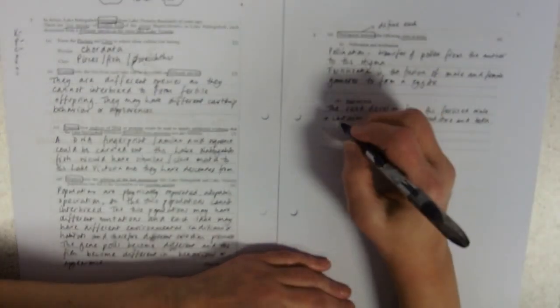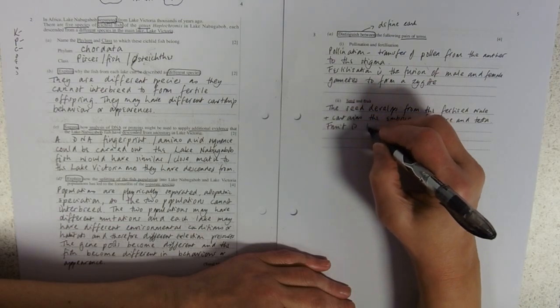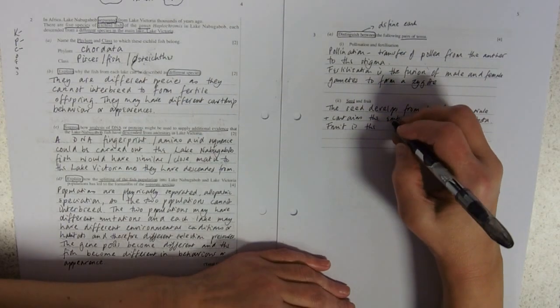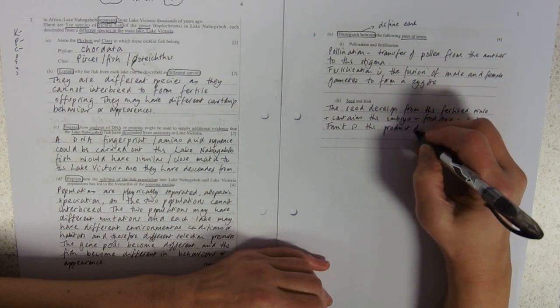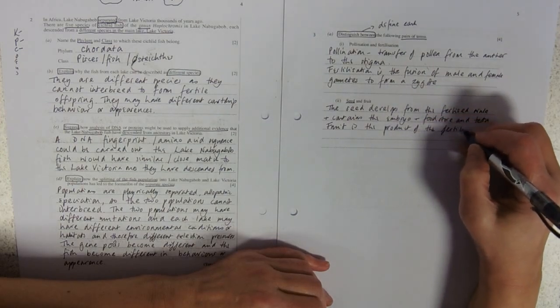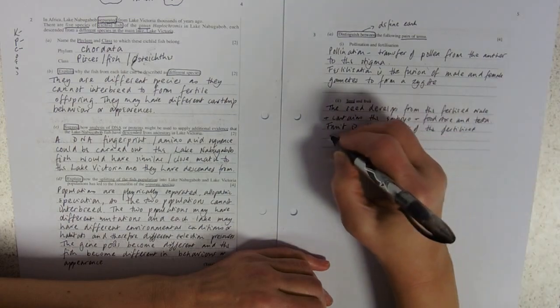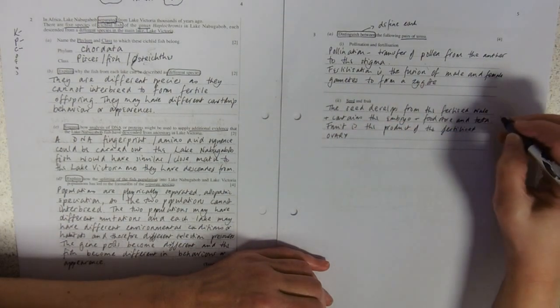And the fruit is the product of the fertilized OVARY. I'm going to do that in capitals because I don't want them to mistake it for ovule.